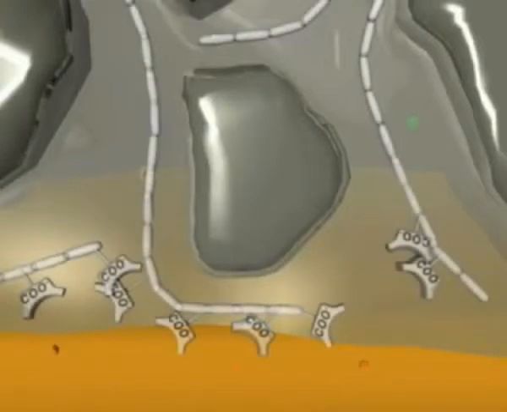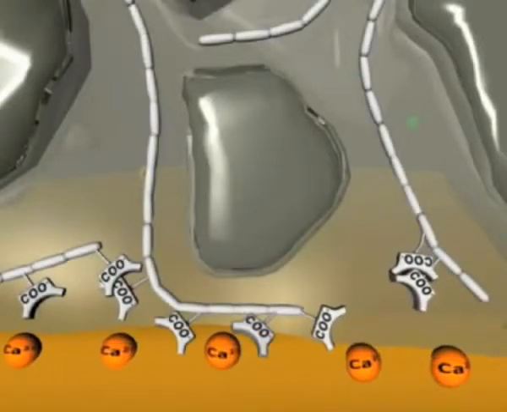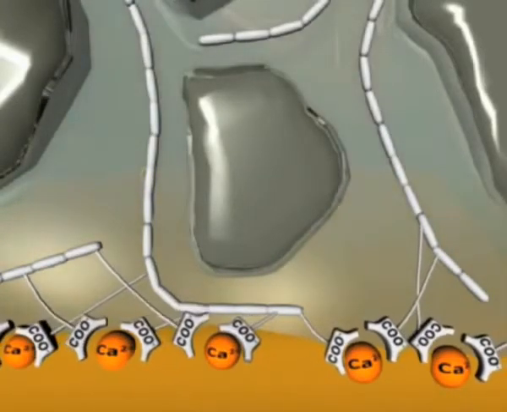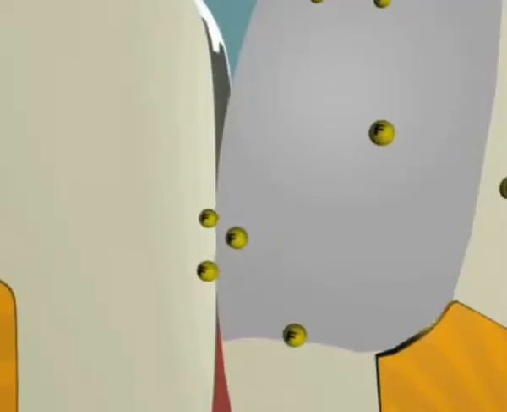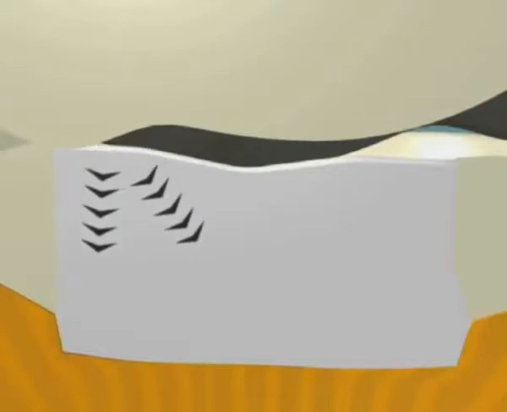The glass ionomer reaction is a complex one, and many benefits are obtained. A strong chemically fused seal, fluoride release, internal remineralization, and good long-term stability of the glass ionomer tooth interface.